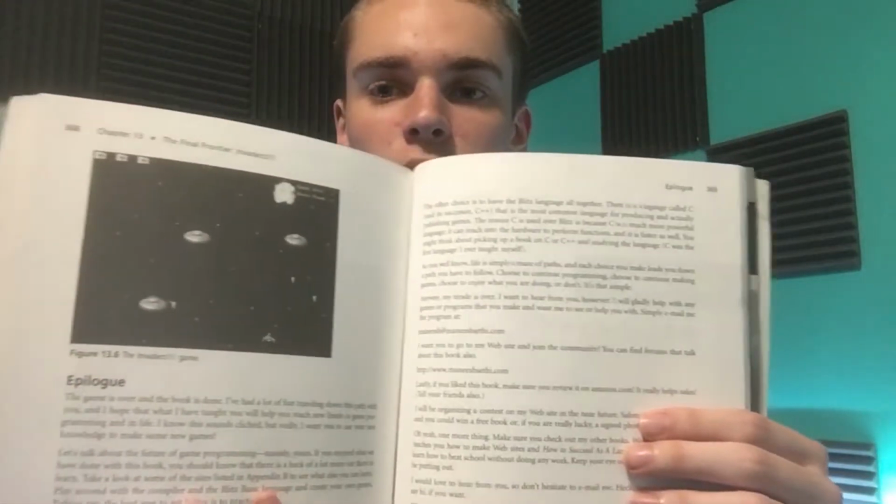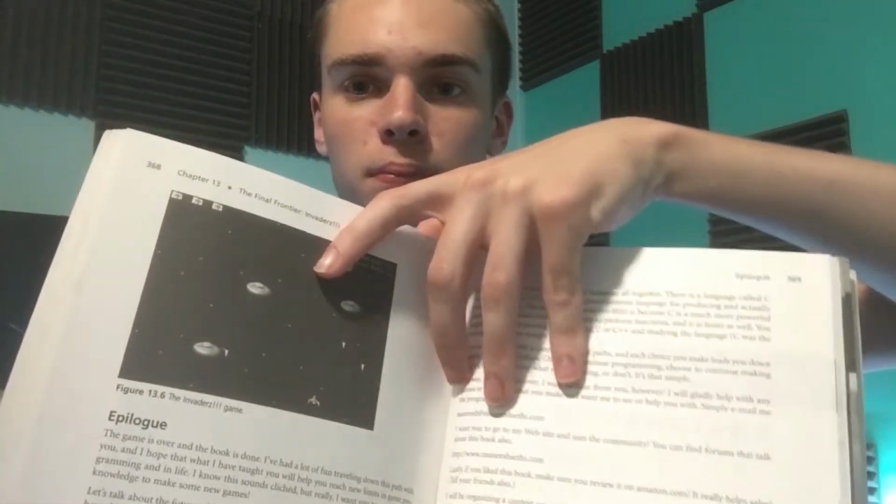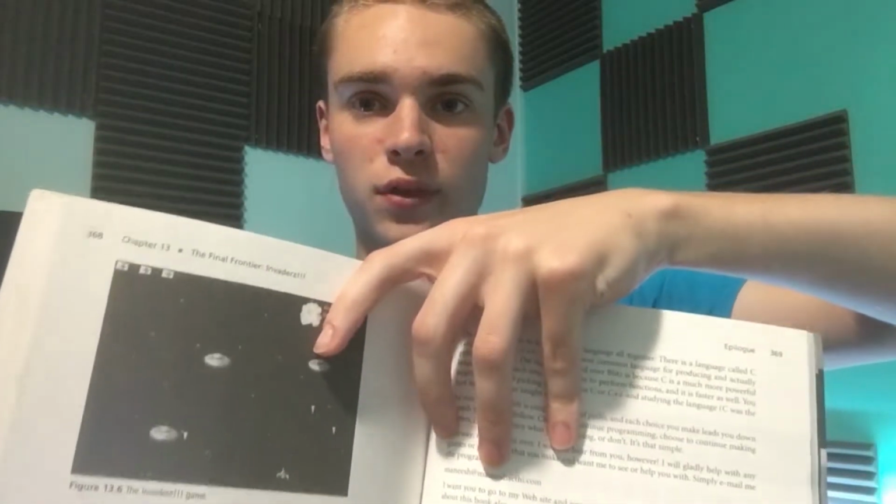And here's the epilogue and everything, which is all right here. And here's the picture of the game, a screenshot of it. And here's just the index towards the end of the textbook.